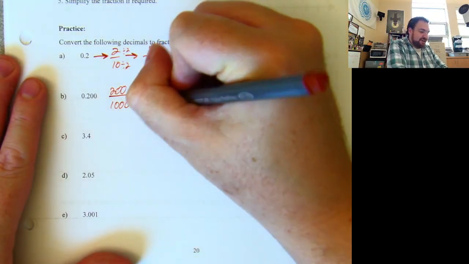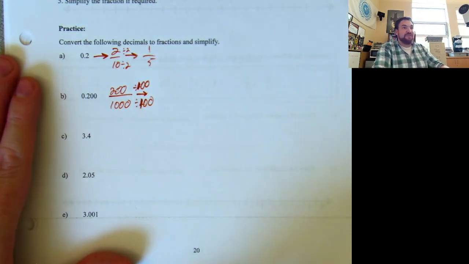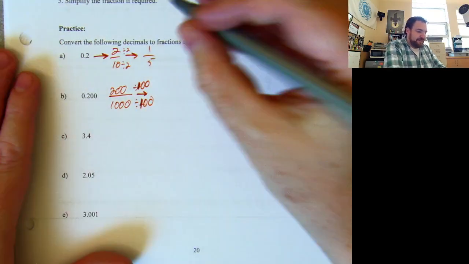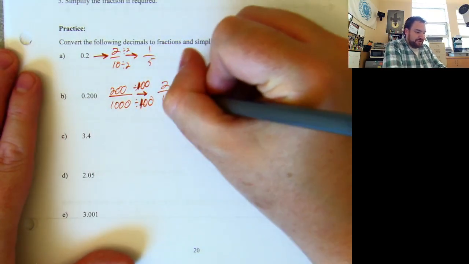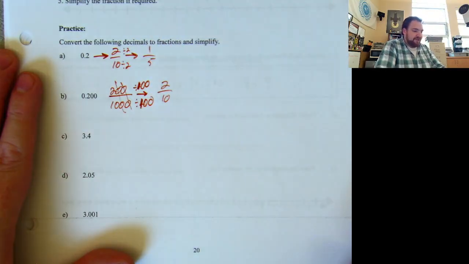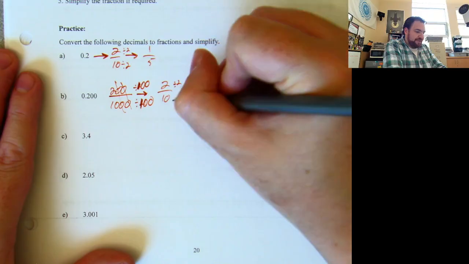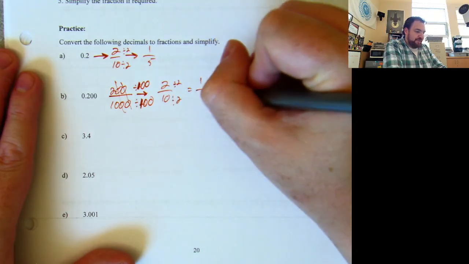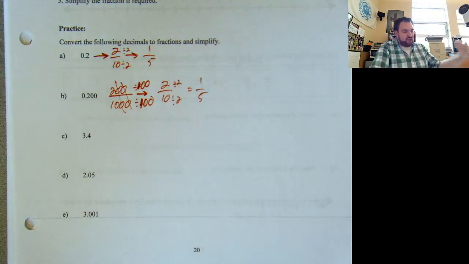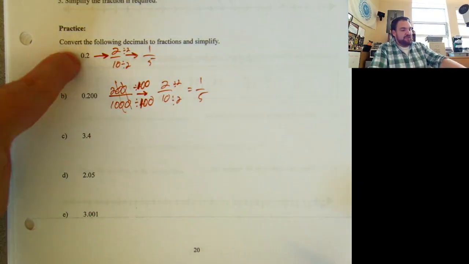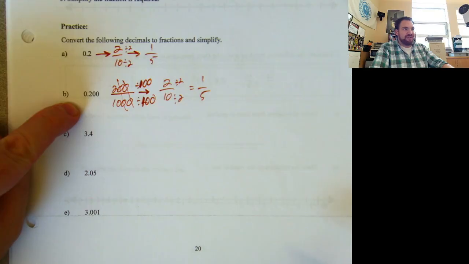If it ends in 0, it's divisible by 10. If it ends in 2 zeros, it's 100. If it's 3 zeros, it's 1,000. We only have 2 zeros here. So this is going to become 2 over 10. You can just cross off the zeros there. Which we can divide now both of these by 2. And we're going to get 1 over 5. Oh, look, the same result. And it should be, because 0.2 and 0.200 are the same number.